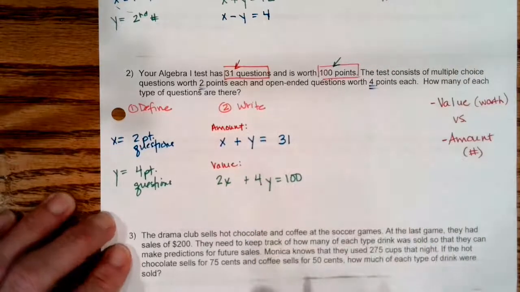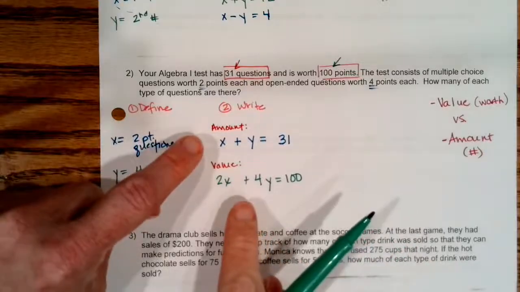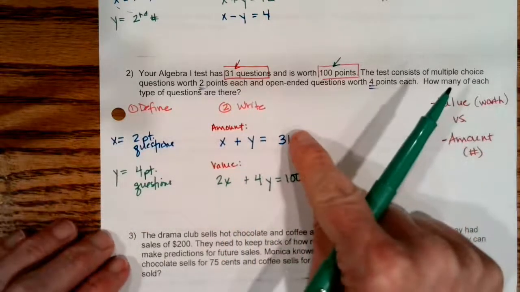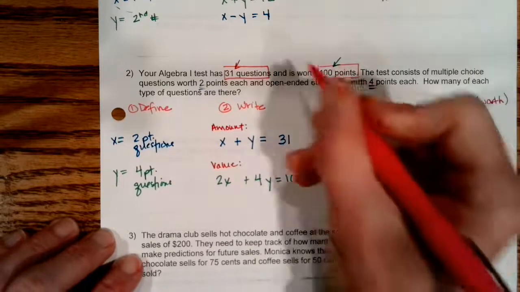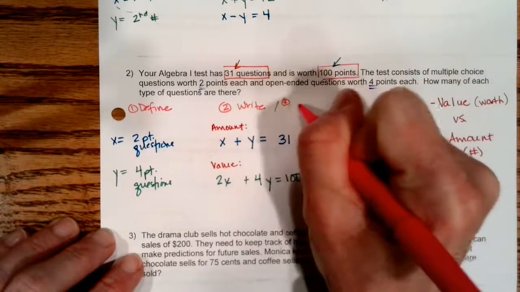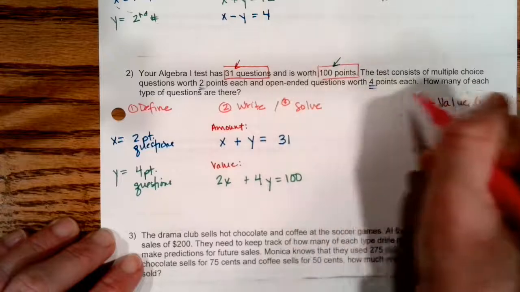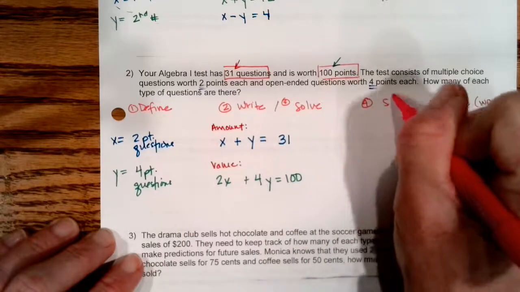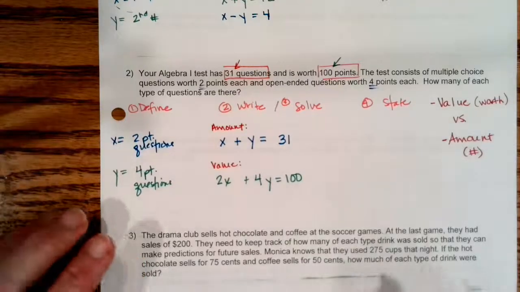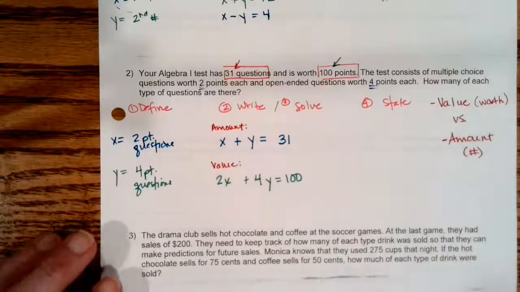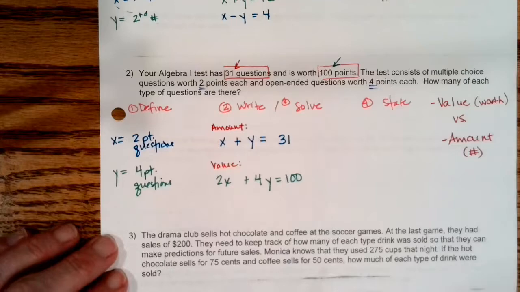So once I have these two equations written, now I have a system where I can use this space to go ahead and solve my equations, and then don't forget to state your final answer. You would say, therefore, there are however many 2-pointers and however many 4-pointers.